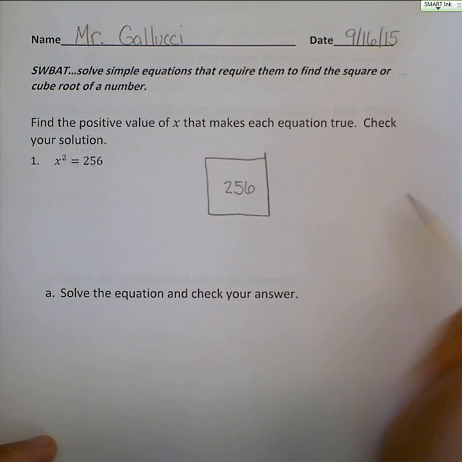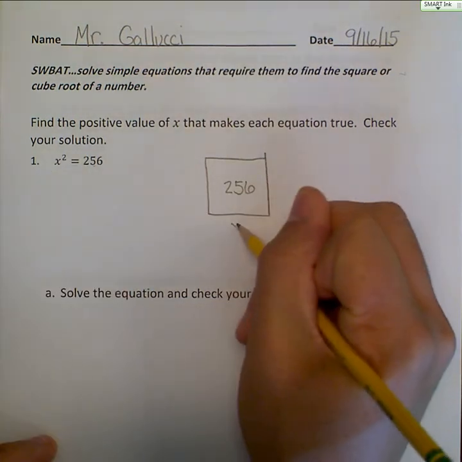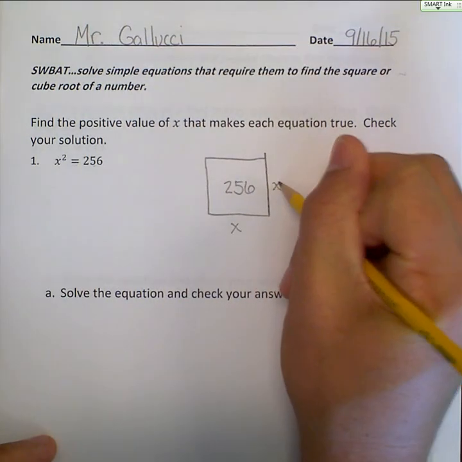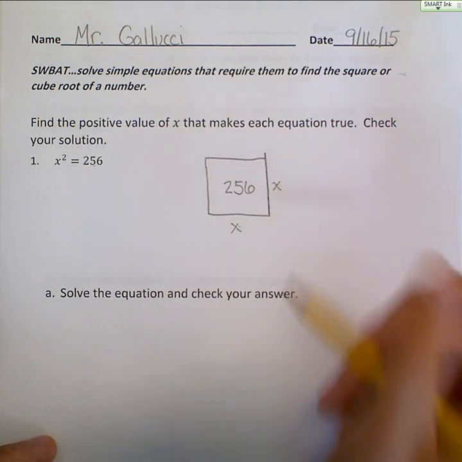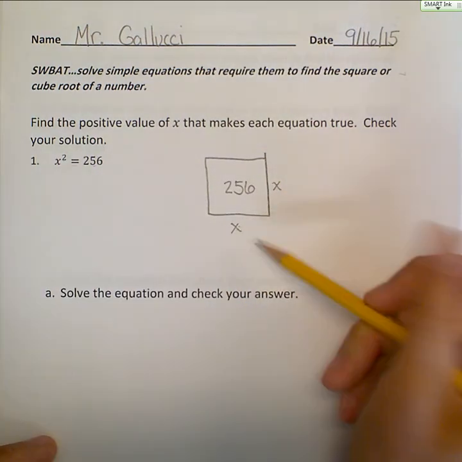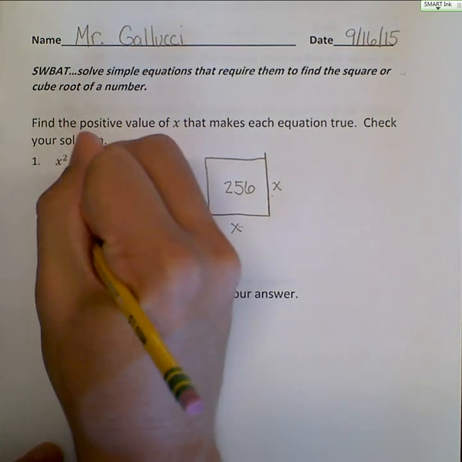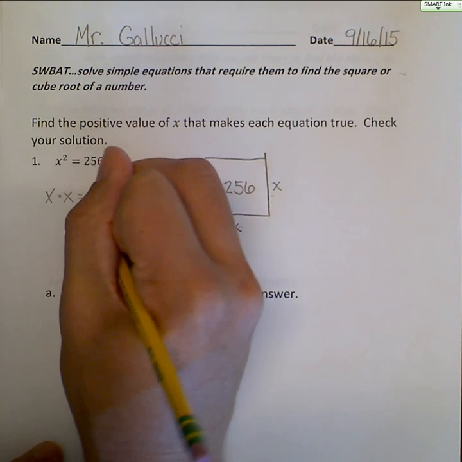And why do I think of a square in this picture? Because I'm using x, I'm looking for a side length times that same side length. It has to be the same number because it's a square. I multiply these in order to get 256, or in other words, x times that same number x equals 256.